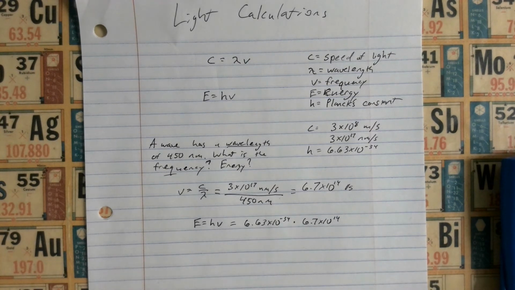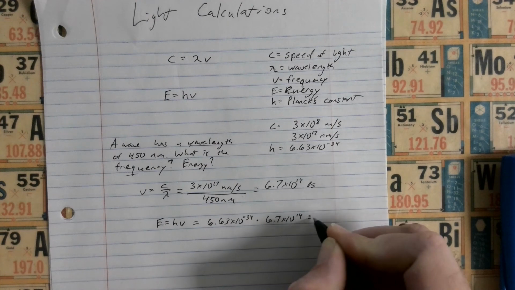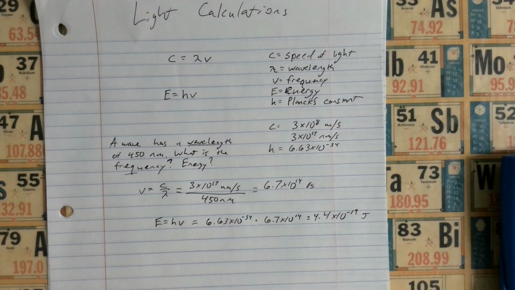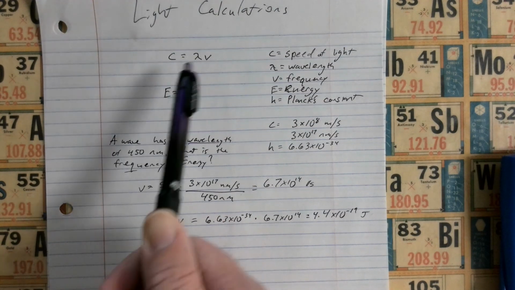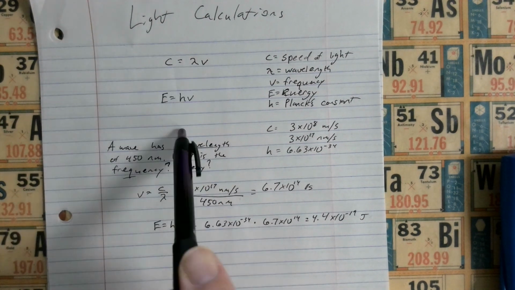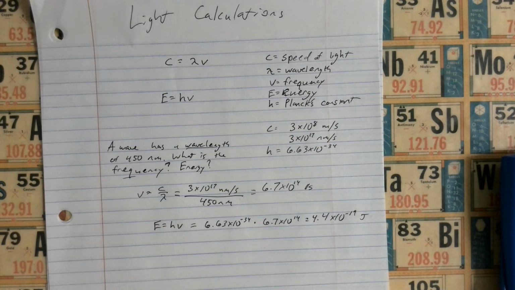So I'm going to do 6.63E-34 times 6.7 times 10 to the 14th. And that energy is 4.4 times 10 to the negative 19th joules. So that's a way where you can use both equations. If you're given wavelength and trying to solve for energy, you have to solve for frequency first. Or if you're given energy trying to find wavelength, you'd have to go the other way, or do the same kind of thing.